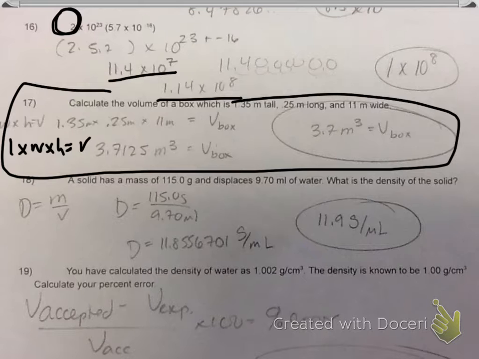So we multiply those, we get a raw answer for volume of 3.7125 cubic meters. Pay attention to your units. Well, this is multiplication and division. I did this one on purpose too. If you're using the wrong rules, there's nothing behind the decimal here, and you would say 4 cubic meters. But this is the rules for multiplication and division, so you're limited by these two, which have 2 sig figs. So the correct answer is 3.7 cubic meters is the volume of the box.